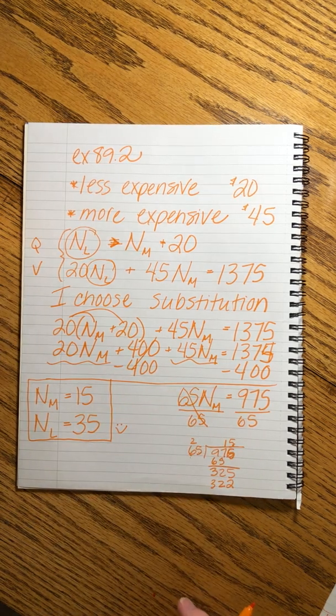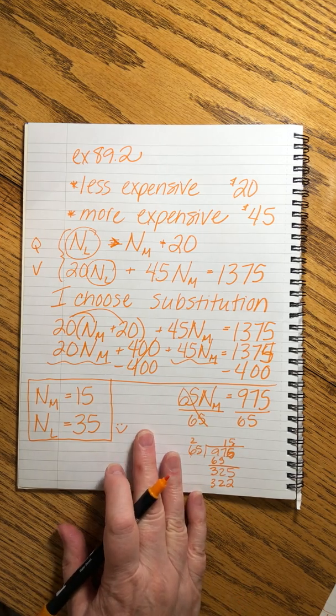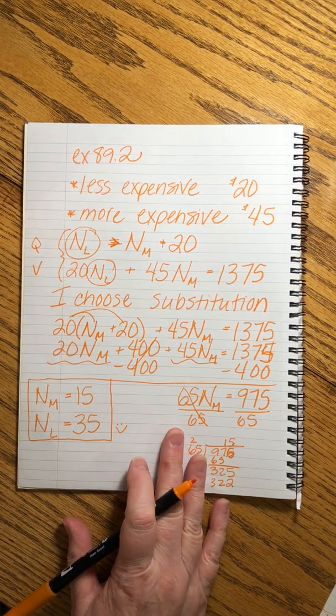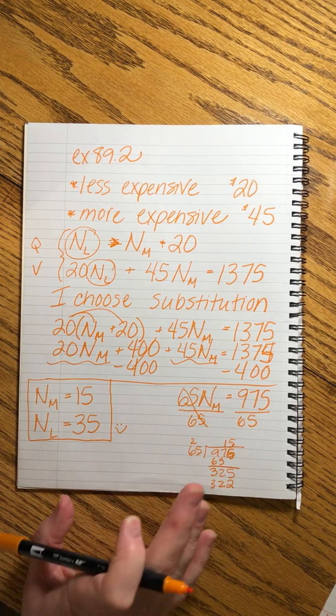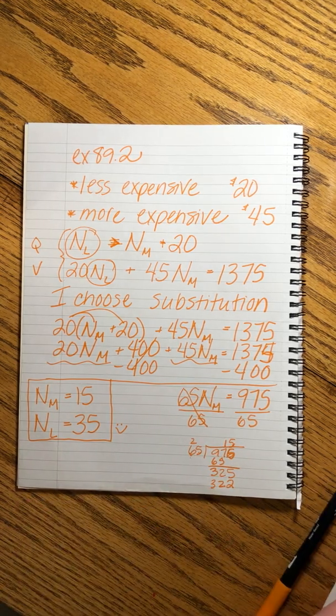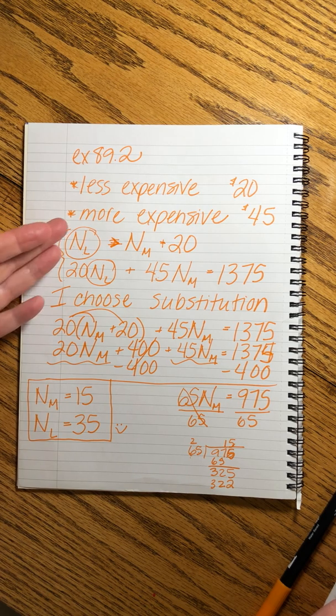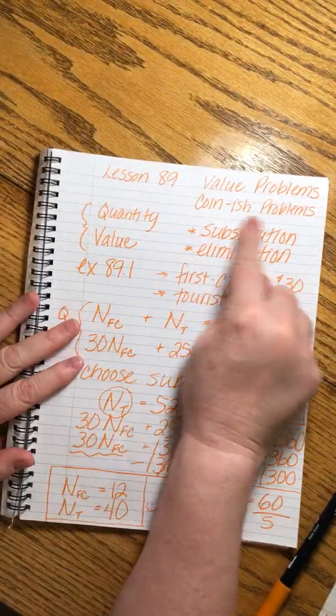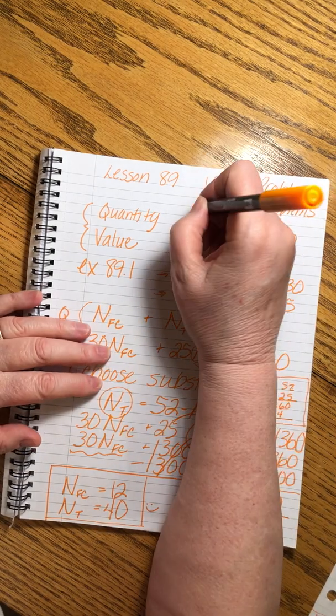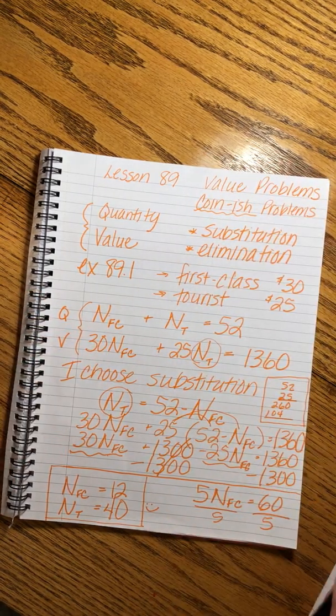What I hope is that these problems make you feel really smart because they are fairly familiar, and with just a little bit of subtle nuance in the way the story is written, we get new problems that feel slightly different but are really quite similar to our coin problems, which is why I would call them coin-ish problems.